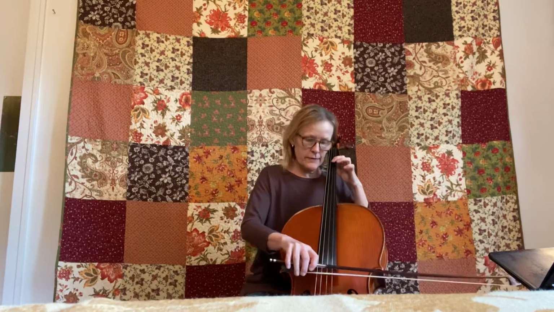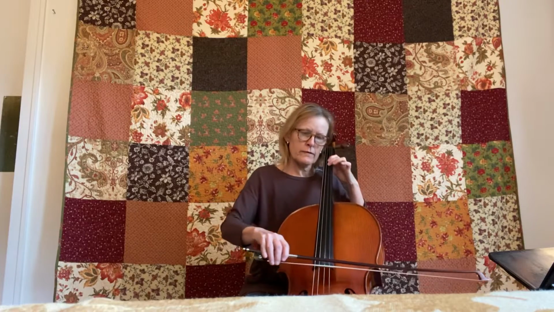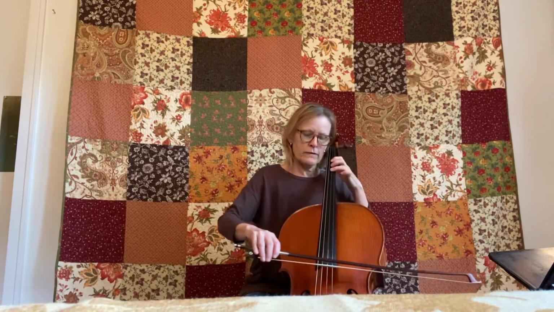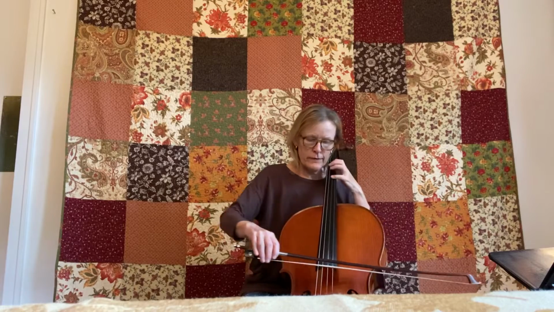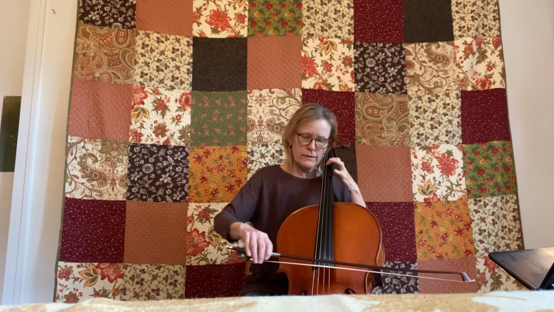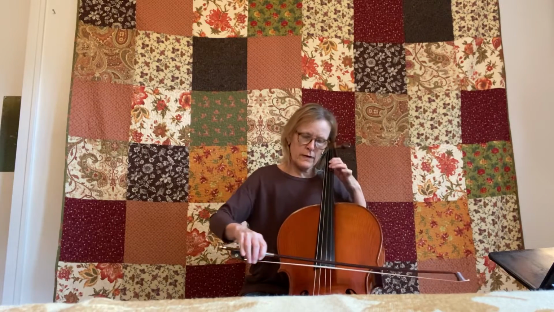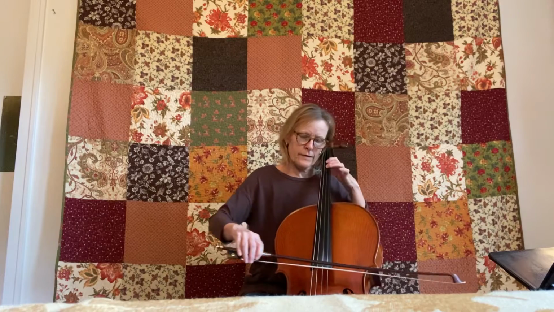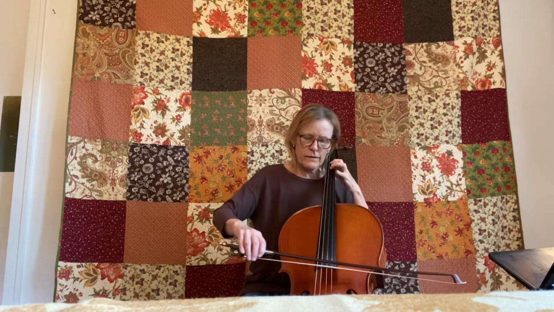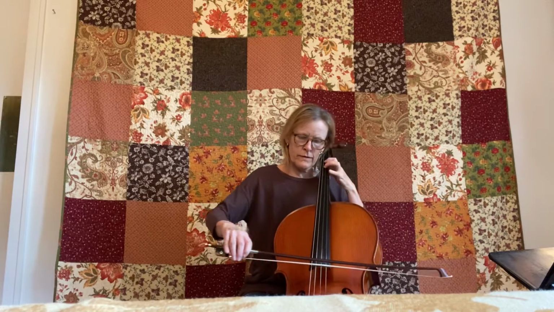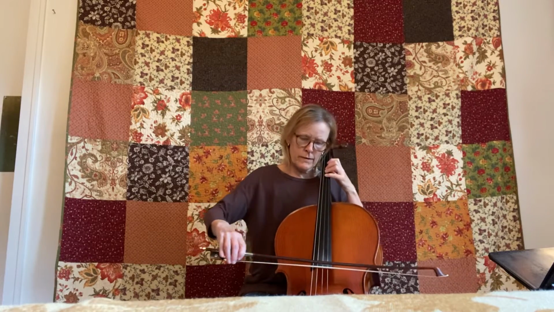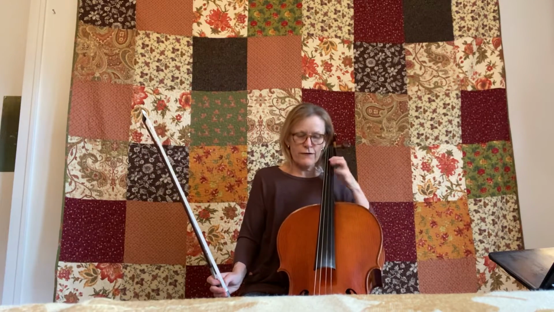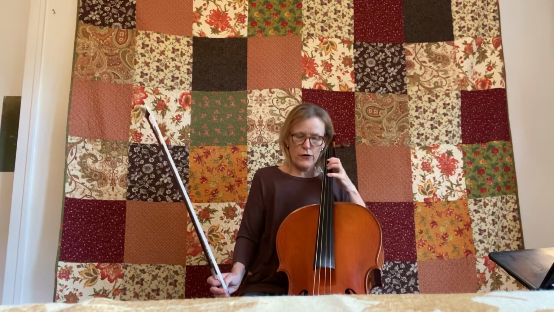Tightening up will injure your hand, so really loose. Now we're going to do triplets. So again, it's 1, 2, 1, 3, 1, 4, then you do 2, 3, 2, 4, and then 3, 4.